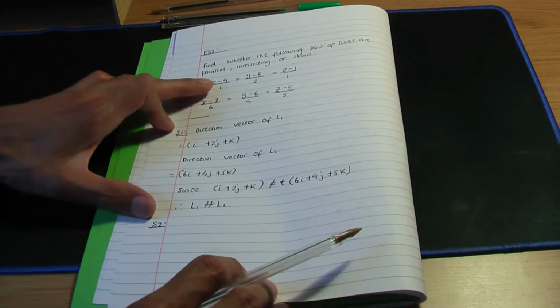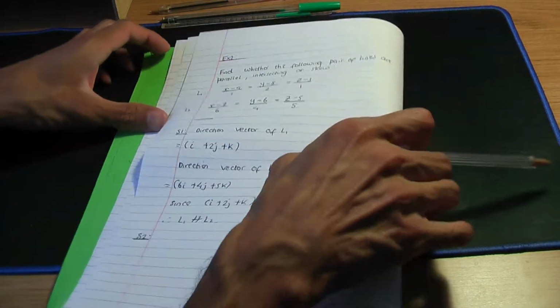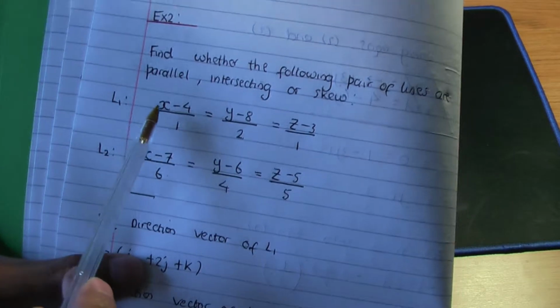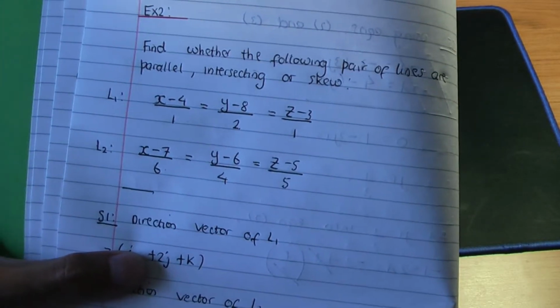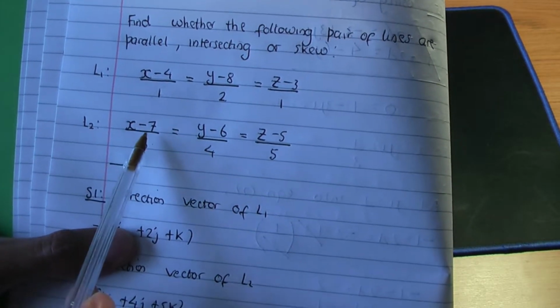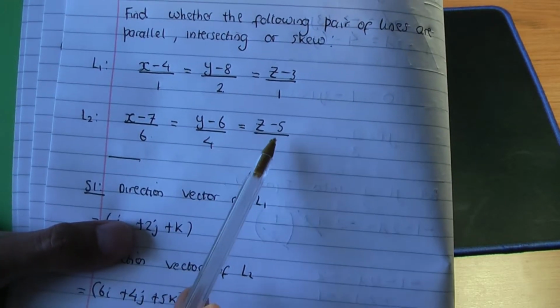So in this case, the fixed point vector of the first line L1 would be 4i plus 8j plus 3k, and the fixed point vector for L2 is 7i plus 6j plus 5k.